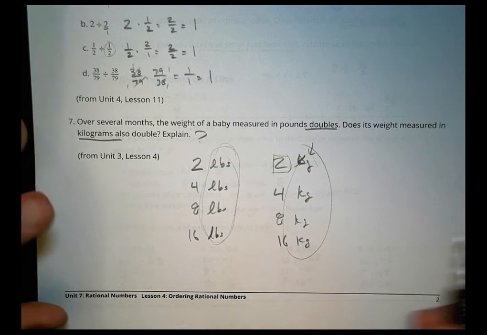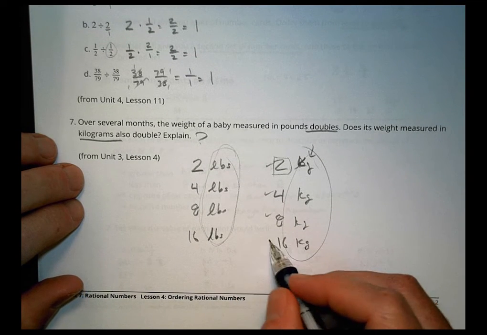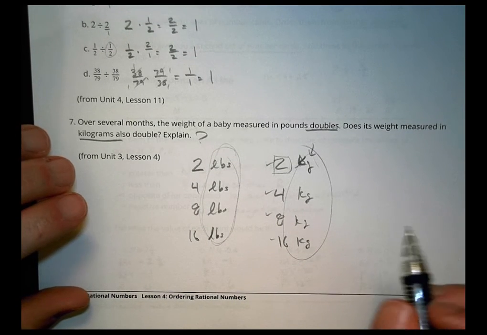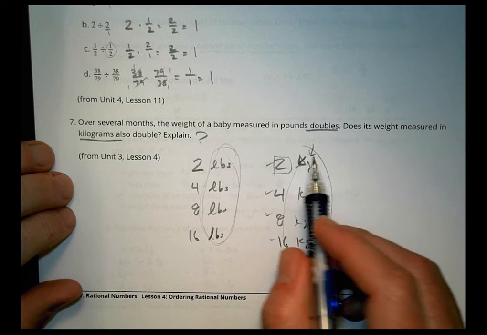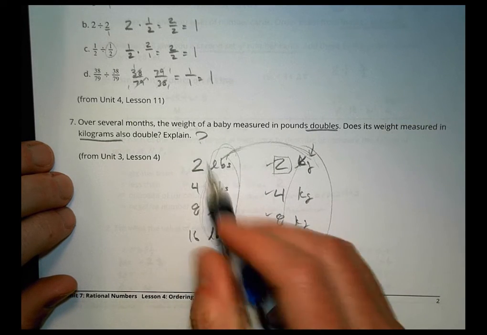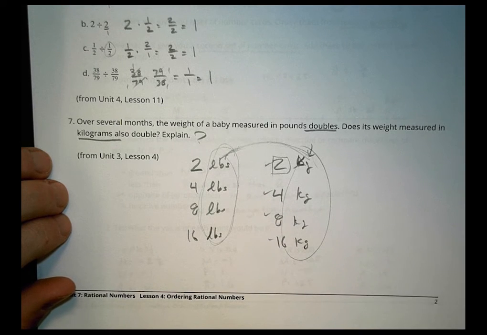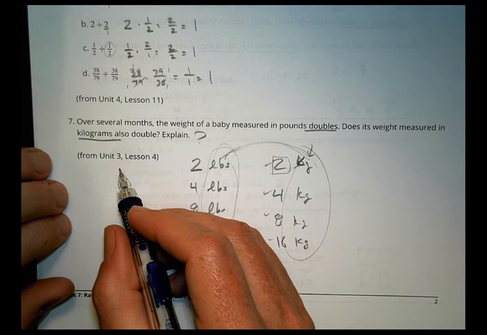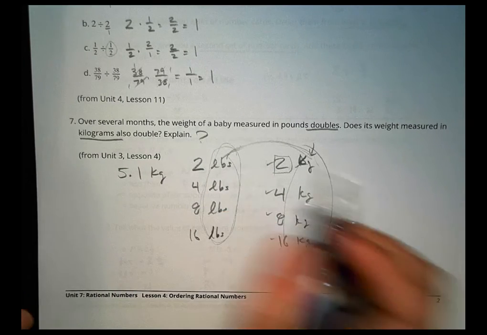So the numbers work out, all right? When you do your work, you get the right numbers, but you forget your units. And sometimes your teacher might say, oh, you've got to write the right units to get full credit. Well, in this case, they're saying, if you change what the units are, do the numbers have any difference? No, they don't. Because if this is 2 pounds, that might mean, let's say, 5.1 kilograms. I'm making that up. I have no idea.